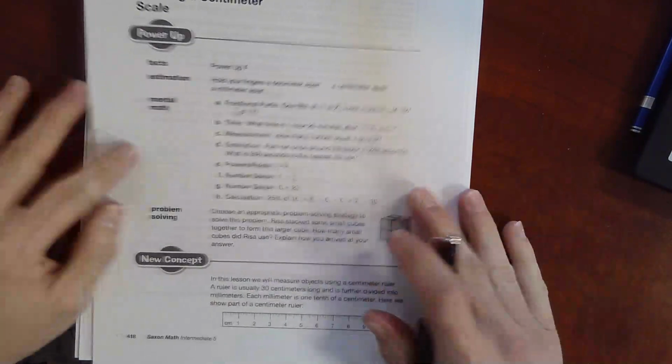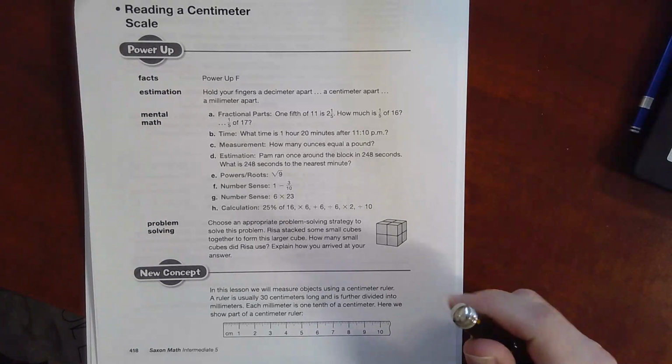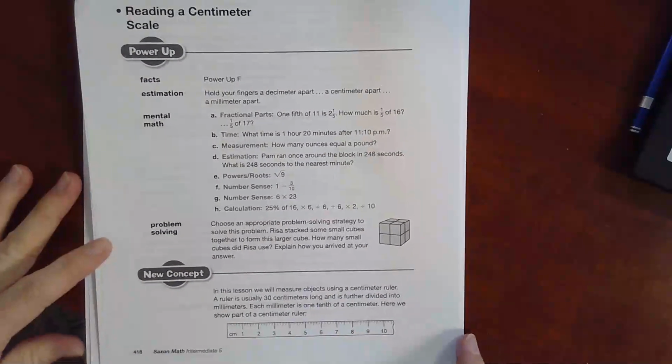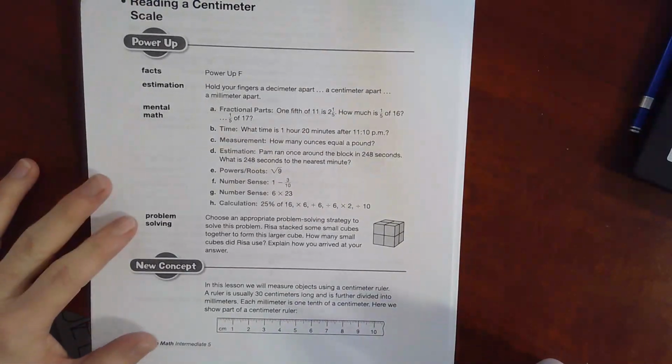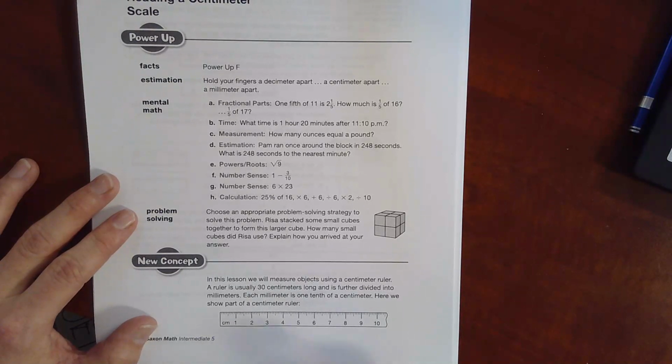Here we're still on centimeters, we're still on the meter scale. And it's actually not too bad. Here we have a ruler, okay? Each millimeter is 1/10 of a centimeter. Here we show part of a centimeter ruler. Each one of these is a centimeter, okay?